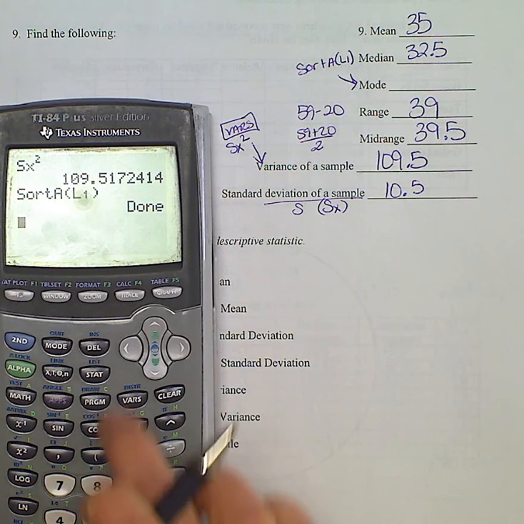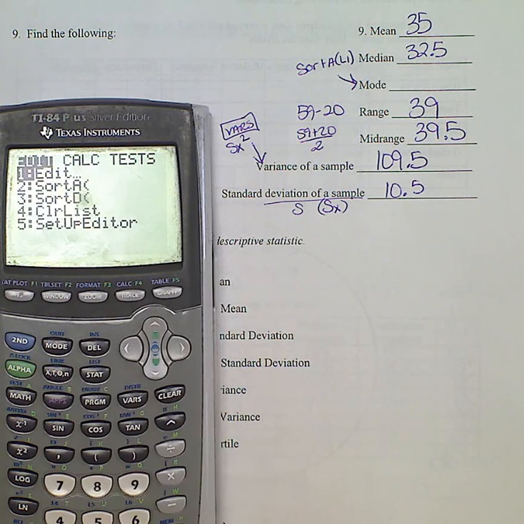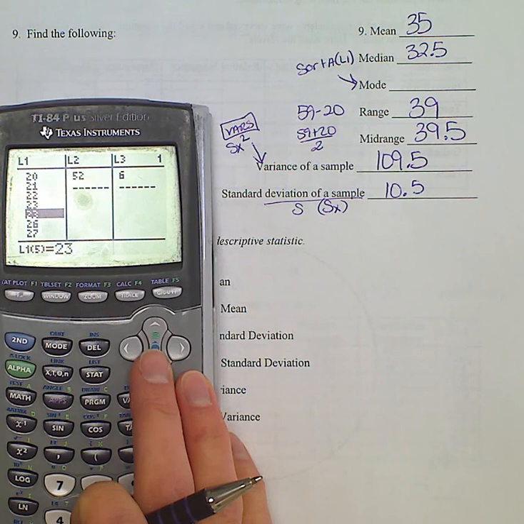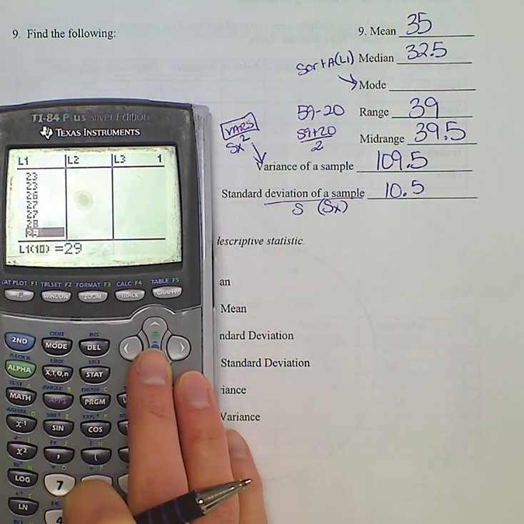Now I hit stat and edit. All of the numbers will be in numerical order. So I have two 23s. So far that could be the mode. I keep scrolling. I have two 27s, but I have three 29s. I'm going to make a note of that.